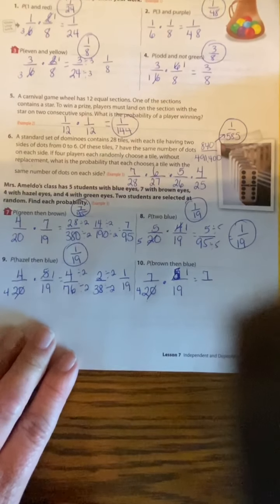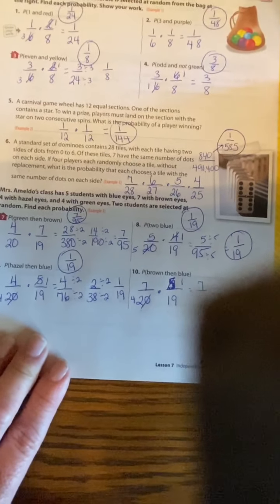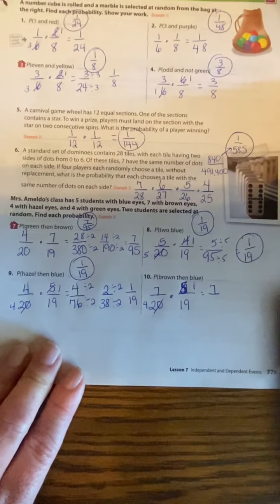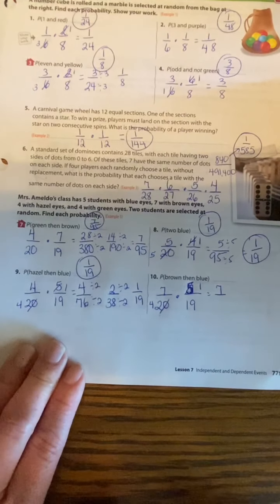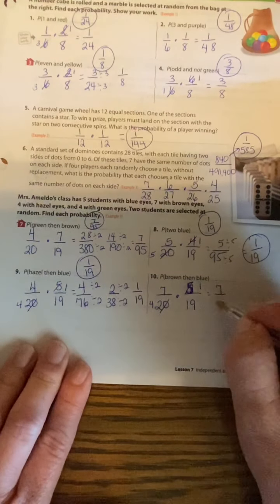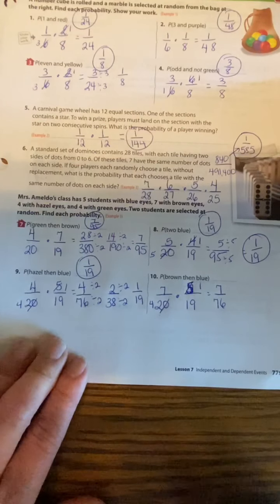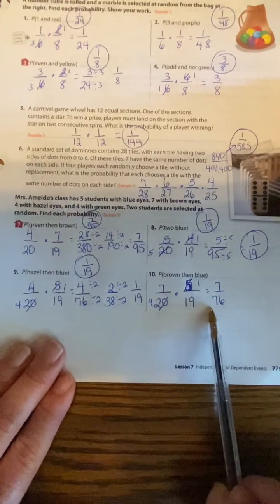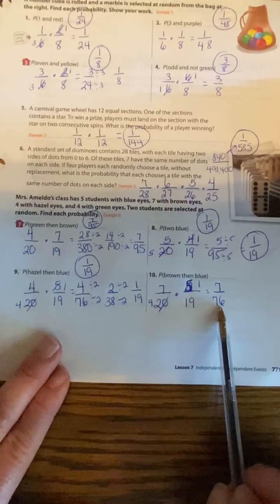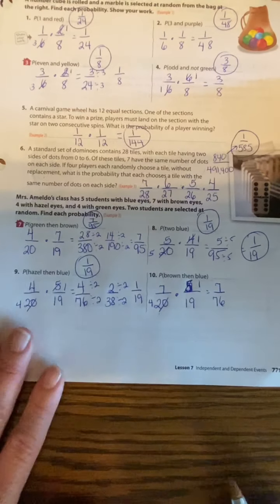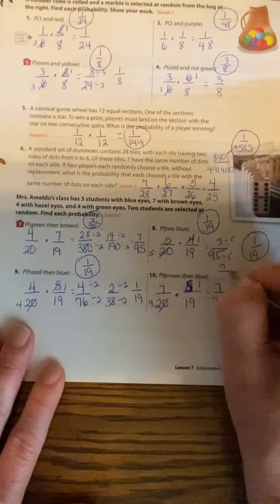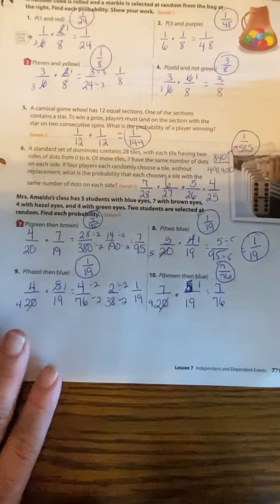I'm going to have to figure out what that shadow is. I think it's just how my phone is sitting up there. There we go. A 7 in 76 chance. And I know that 7 times 11 is 77, so I know it will not evenly go into 76. It's prime, so that's my only option. So a 7 in 76 chance.